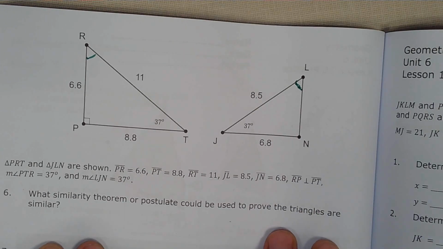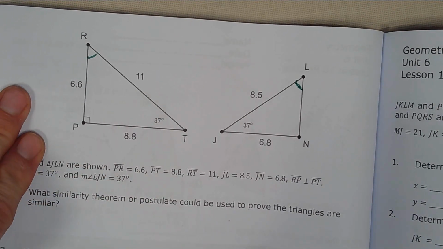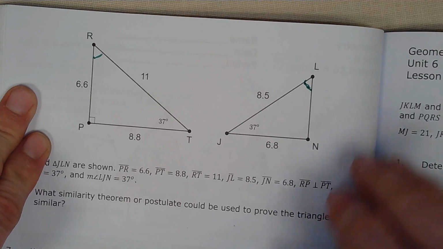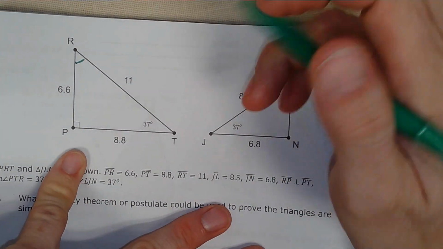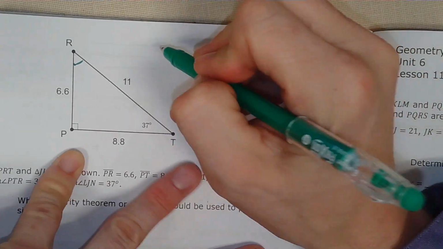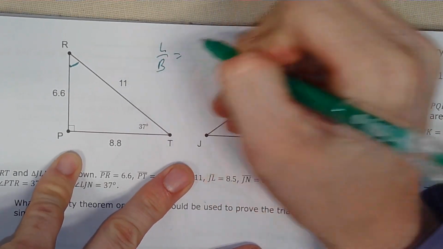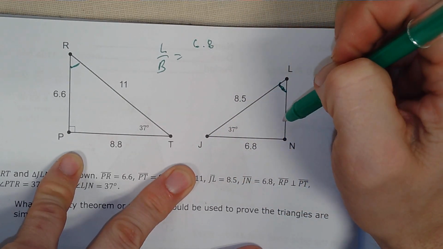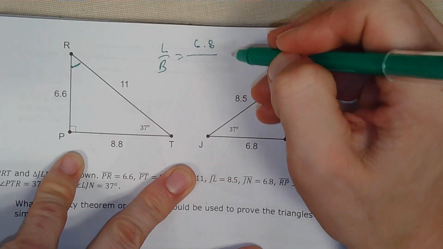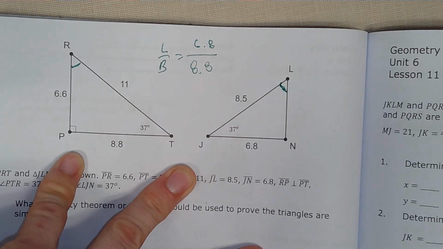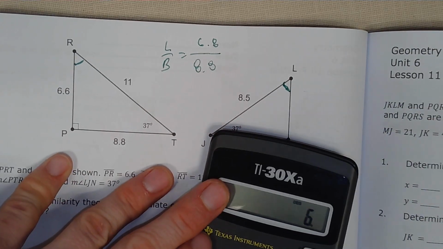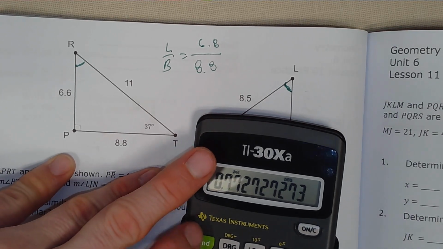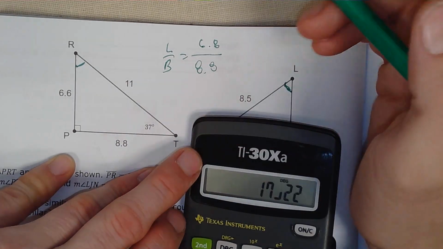All right, well, let's go ahead and figure out everything here. First, let's see, what's my ratio? Let's go a little over big. Little over big is going to be 6.8. Well, I can definitely use my hypotenuse. 6.8 over 8.8. 6.8 divided by 8.8, and then turn that into a fraction. 17/22. That's an awful number.